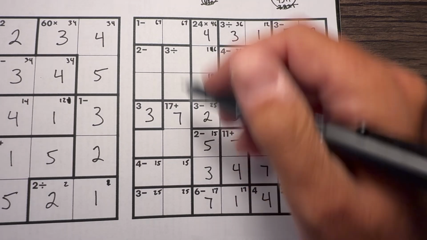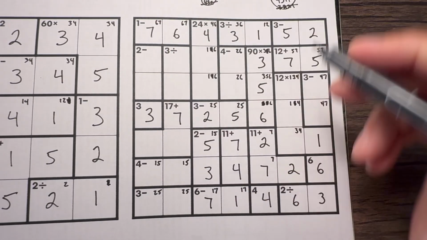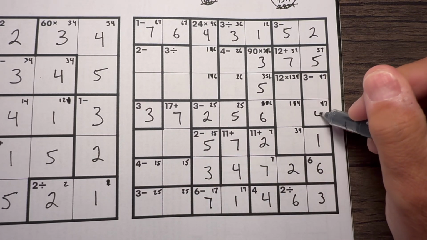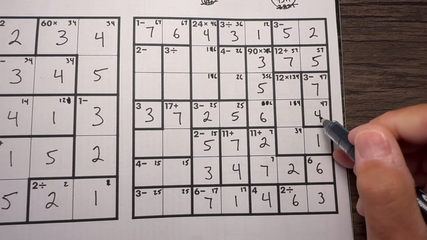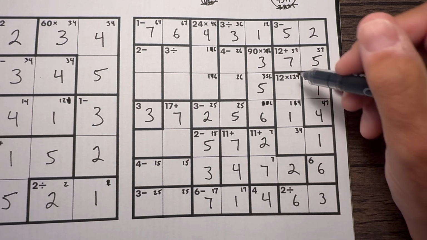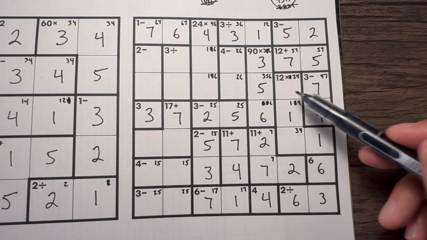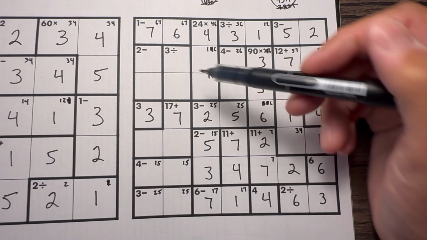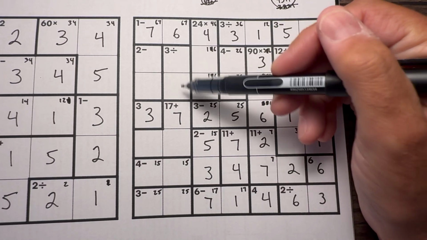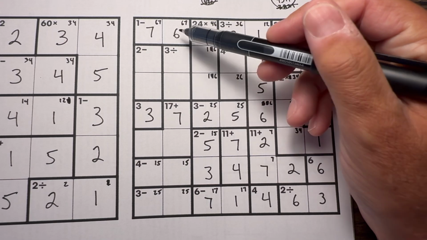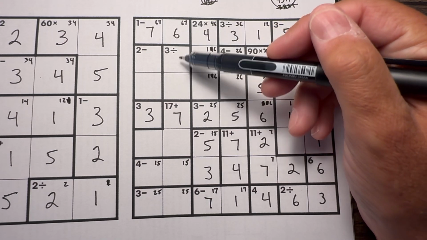This 7 makes that the 6, makes that the 7. This 7 makes that a 4, makes that the 7. This 4 makes that a 1. That's not a 1 anymore. 3, 4, 3, 4. Here, this can only be 1, 3 or 6, 2, but the 6 is now gone. So this is 1, 3.